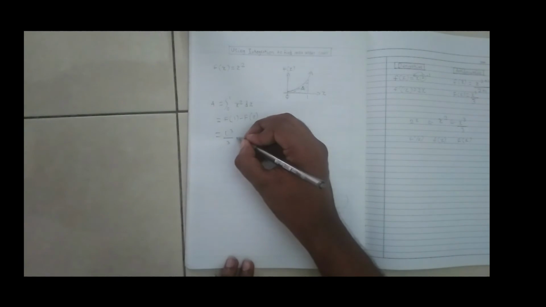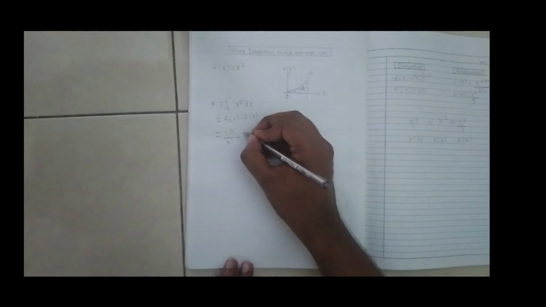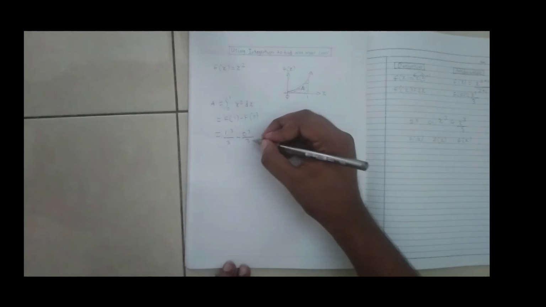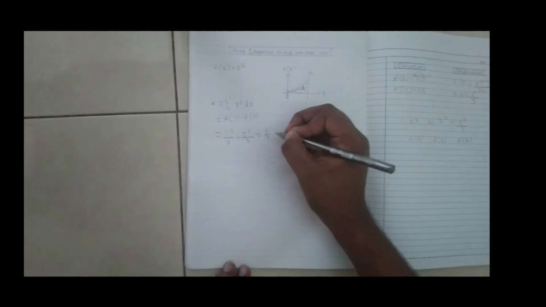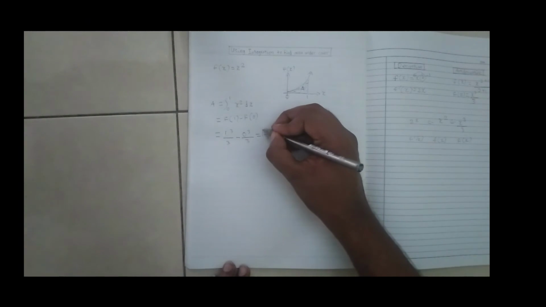What we end up with is 1 cubed, which is 1 divided by 3, which equals 1/3 minus 0. So the area under the curve of x squared from 0 to 1 is 1/3, whatever the units may be.